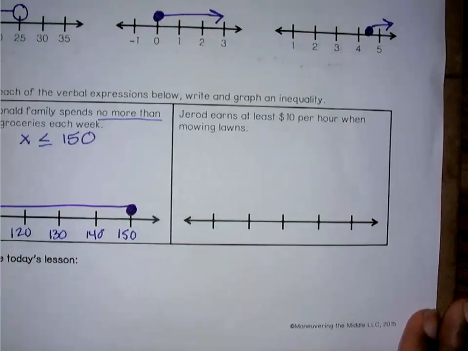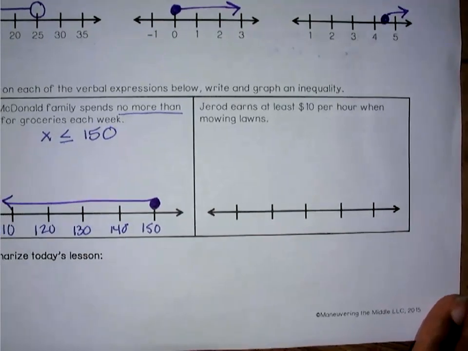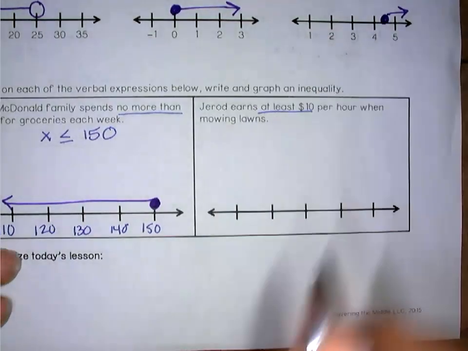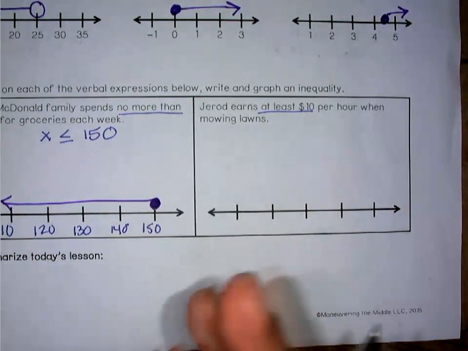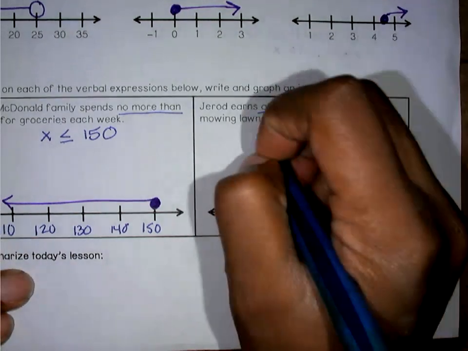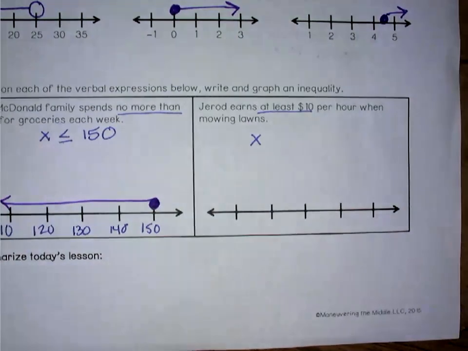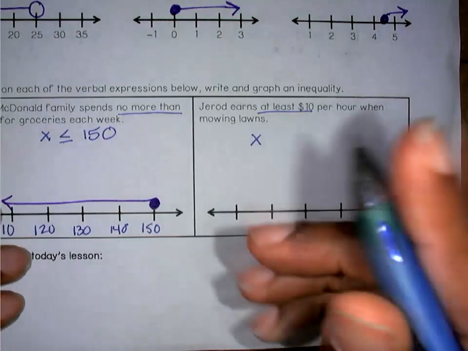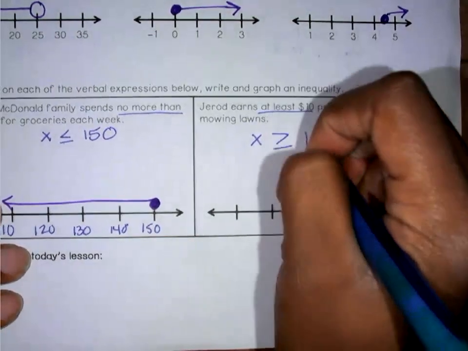On the other side, you have Gerard earns at least $10 per hour when mowing lawns. Again, this key word, at least 10. Can he earn 10? Yes. So that means he can earn more than 10. He makes at least 10. So he doesn't make 9, he doesn't make 8, he makes 10, at least 10. So we start with a variable, x. Now, if he makes at least 10, that means he can make more than 10. So x has to be greater than or equal to 10.